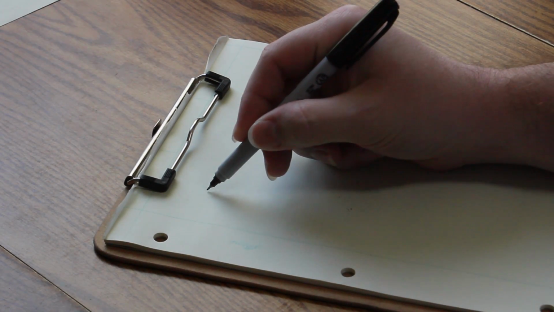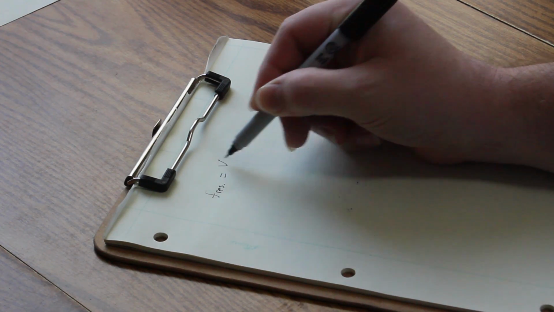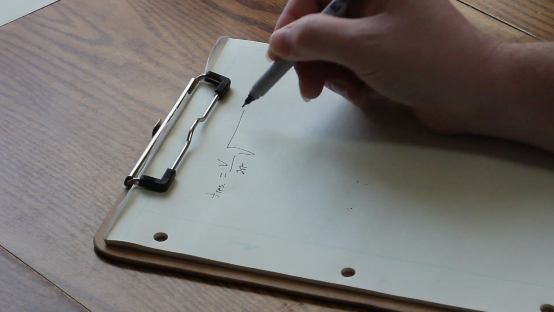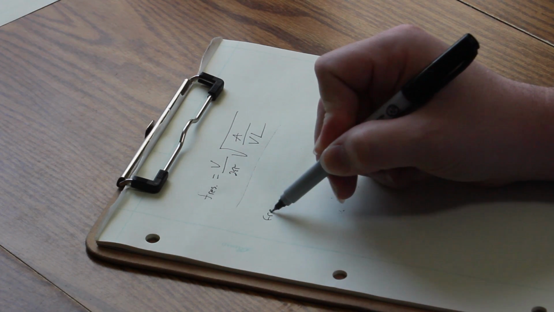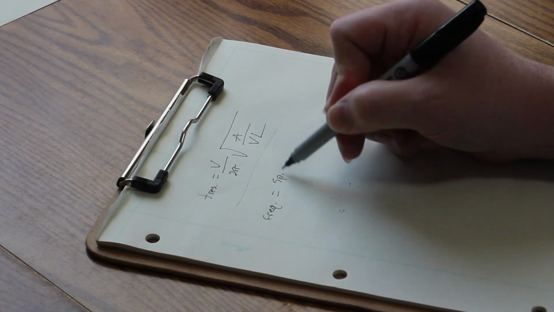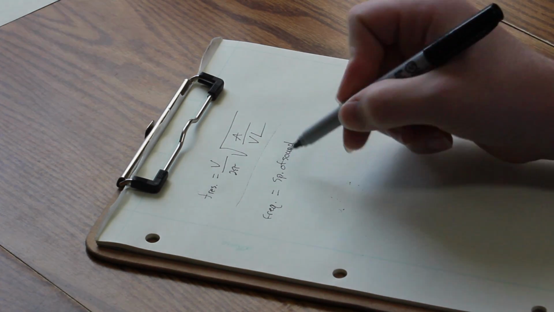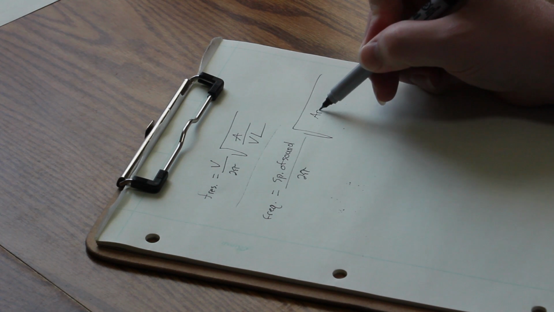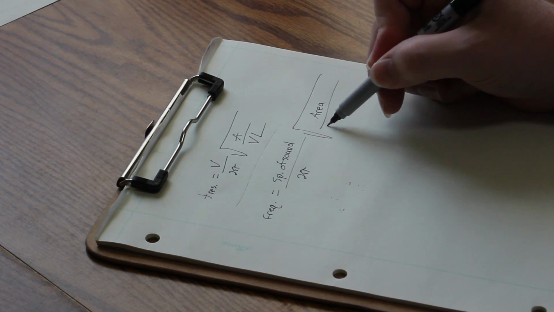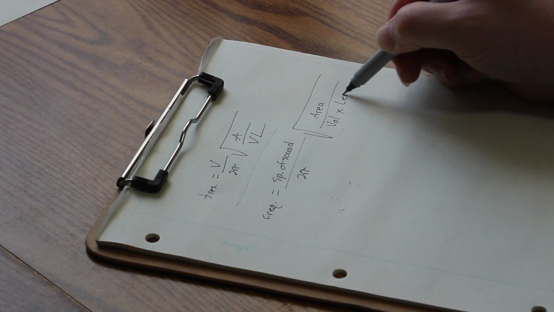Okay guys, just real quick, I'm going to show the equation for calculating the Helmholtz Resonator for the exhaust. So check this out. Here's your equation. So that's your equation right there. And this is your resonant frequency equals speed of sound over 2 pi and the square root of area over volume times length.